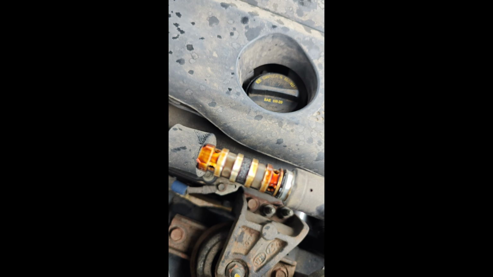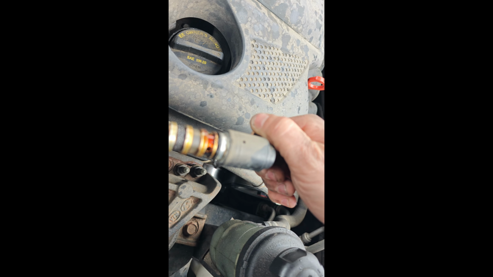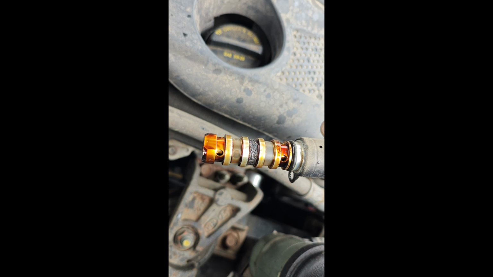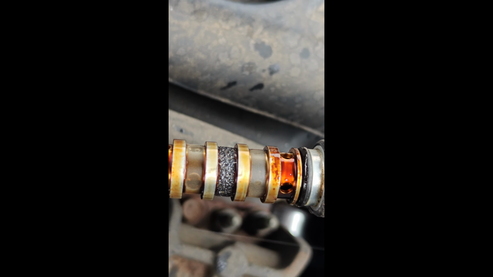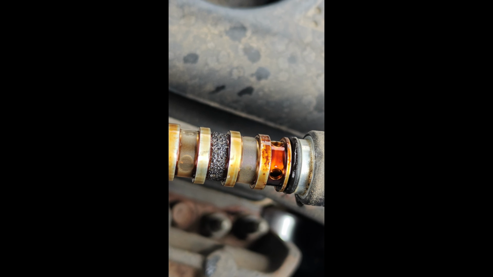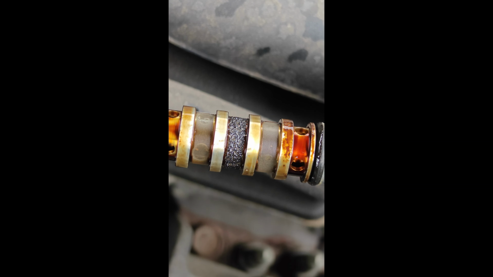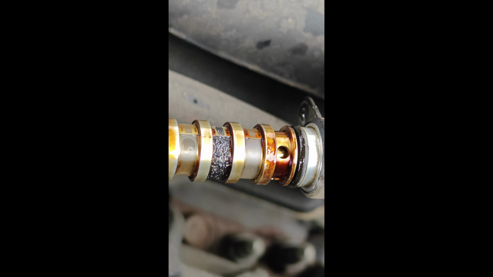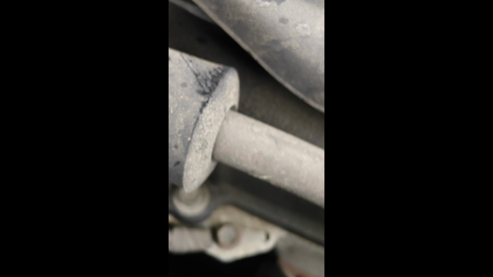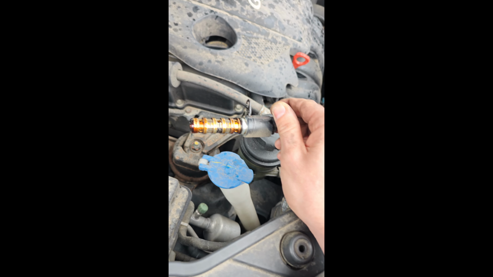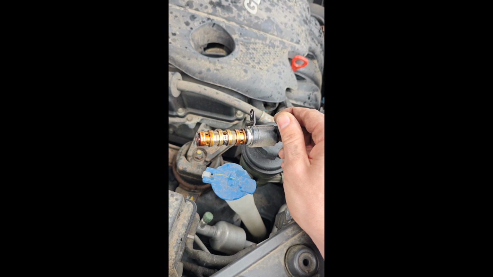Okay guys, I got the actuator out. Look at this thing. It's all covered in metal or something. So that don't look like carbon. And I bet you the solenoid's stuck. So I'm going to show them what I found. It's either this or timing's off, because it might be jumped.